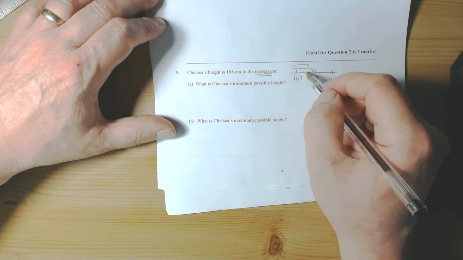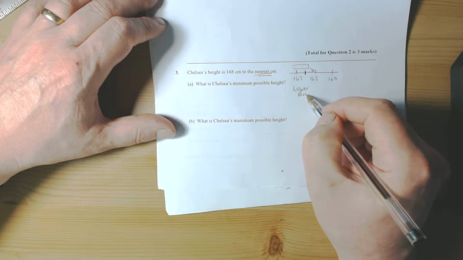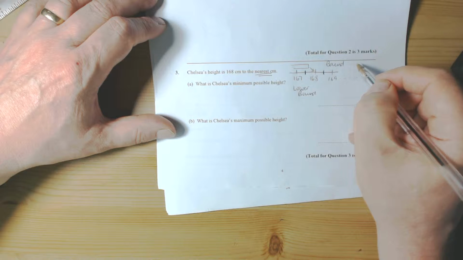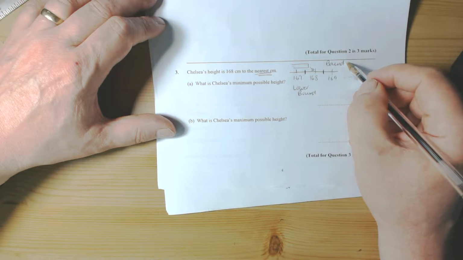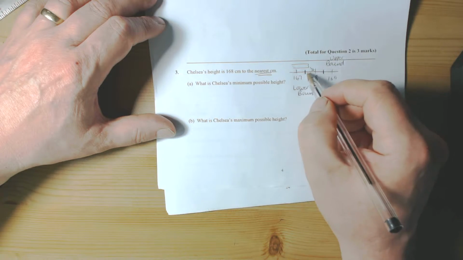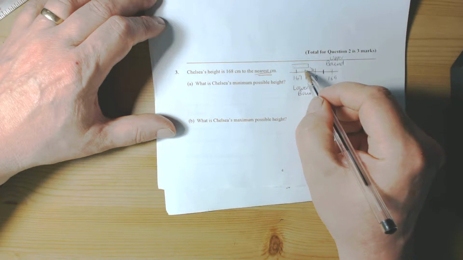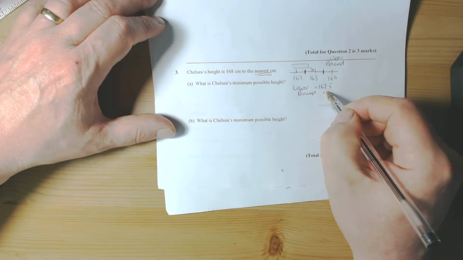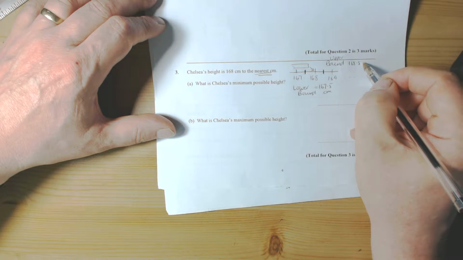Well, that suggests then there must be boundaries called the lower bound and the upper bound. In other words, if the measurement was beyond these bounds, then it wouldn't have been given as 168, it'd have been given as either 167 or 169. So where are these boundaries? Well, the logic tells you that the boundaries must be the halfway mark. So the lower bound would be 167.5 centimetres and the upper bound would be 168.5 centimetres.